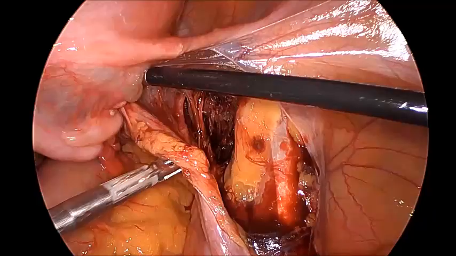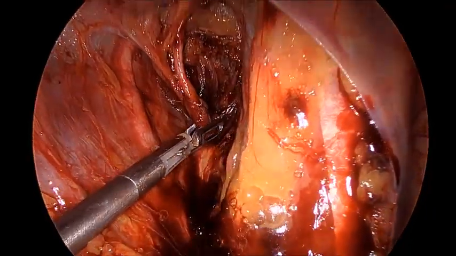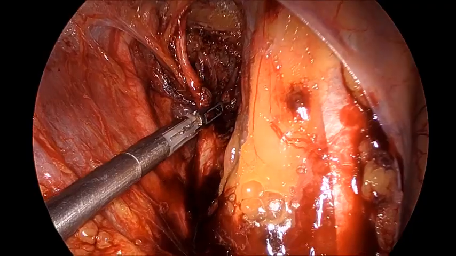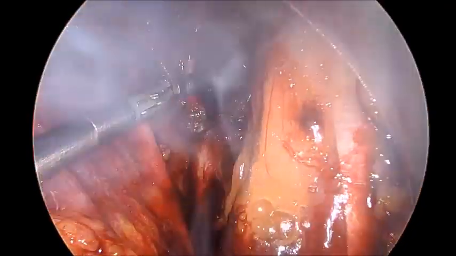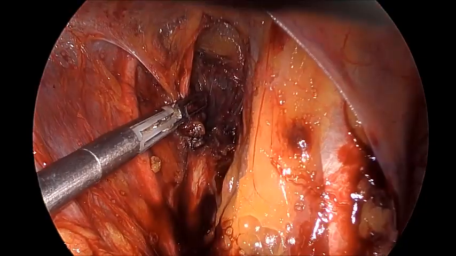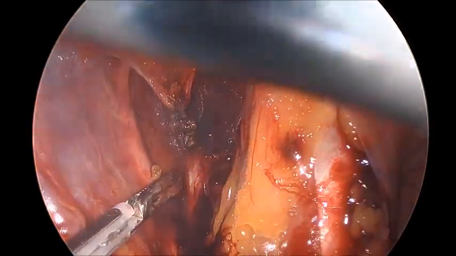Okay, now we are coming back to the anterior division of the internal iliac artery. We are coagulating the anterior division and also the first medial branch, that is the uterine artery.